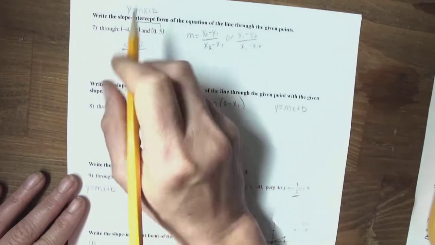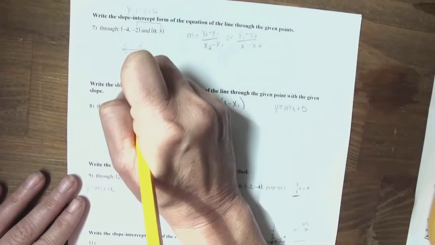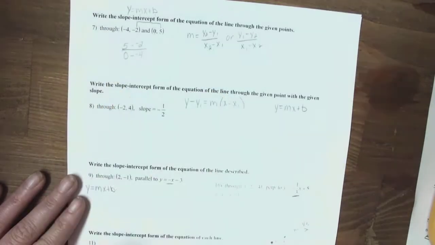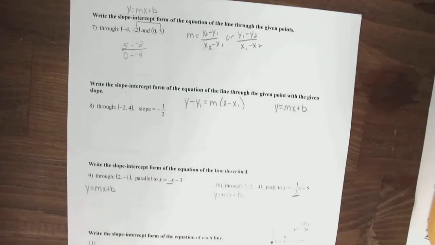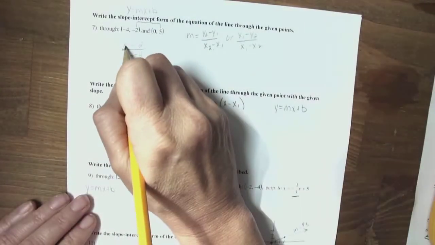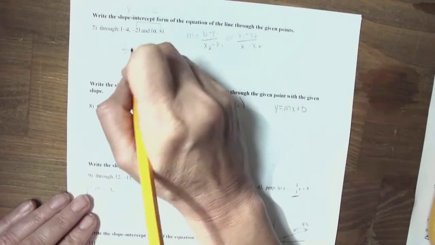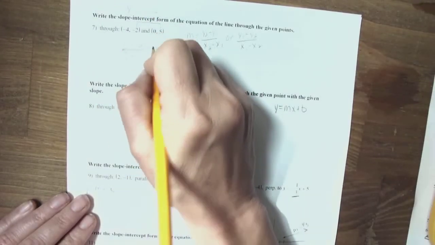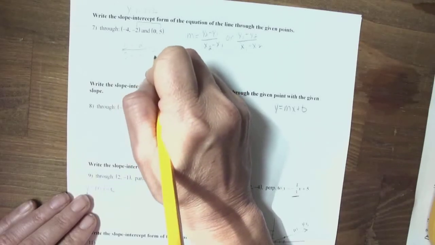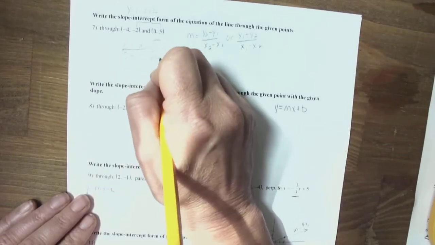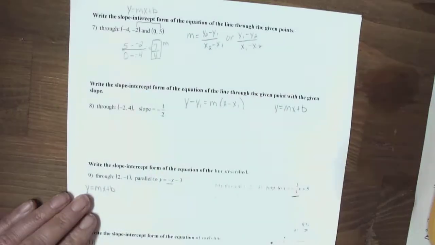So then I have to start with the second x minus the first x. I like to do that one because then I know that I'm going to get some positive answers here. So 5 minus negative 2 would be 5 plus 2, which is 7. 0 minus negative 4, 0 plus 4 is 4. So that right there is my slope.